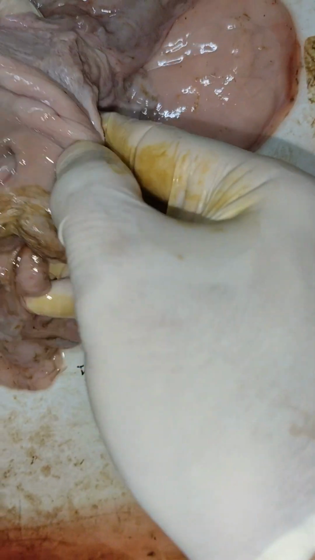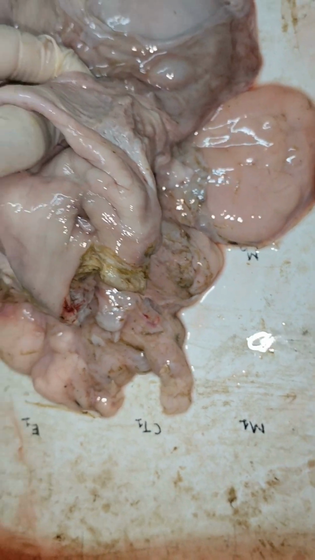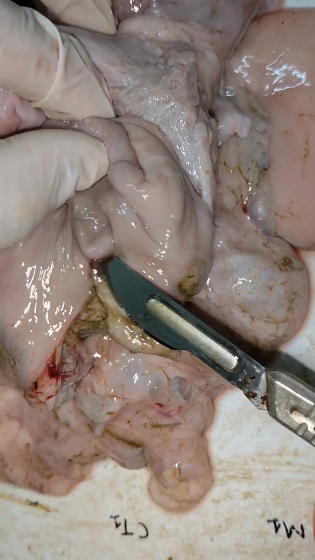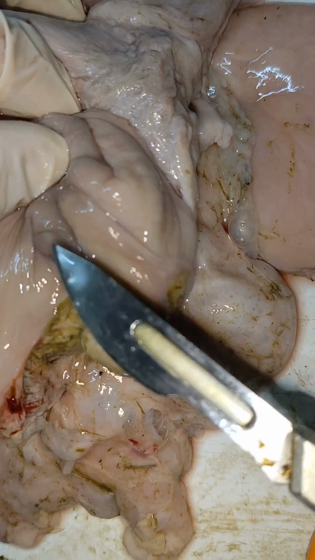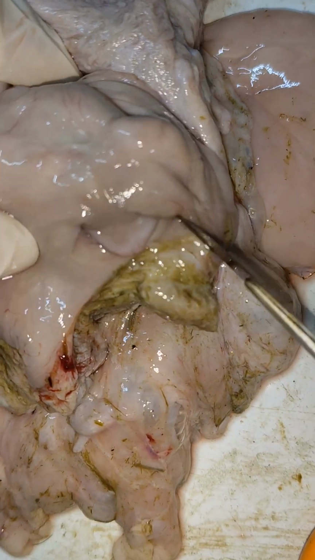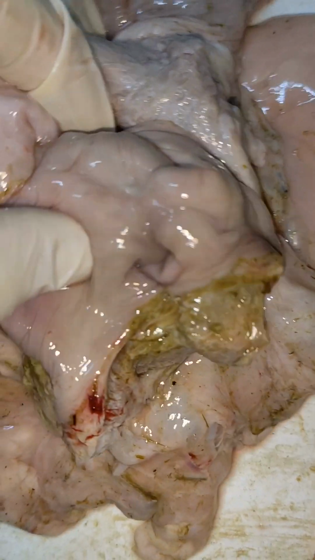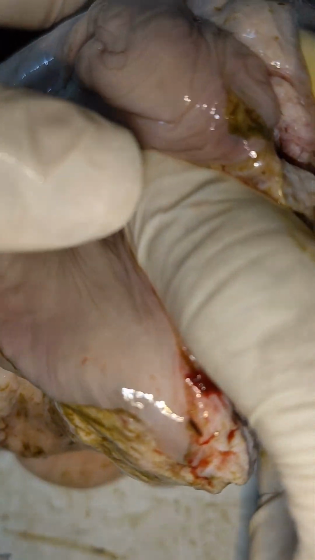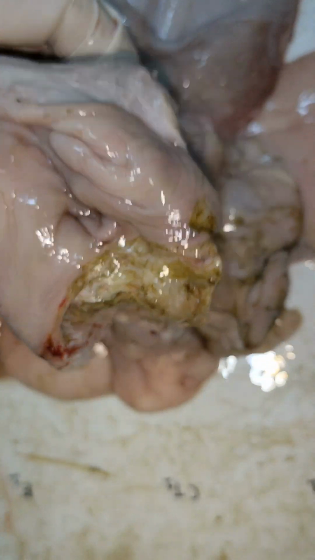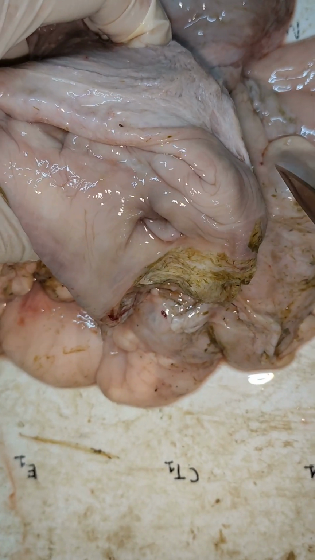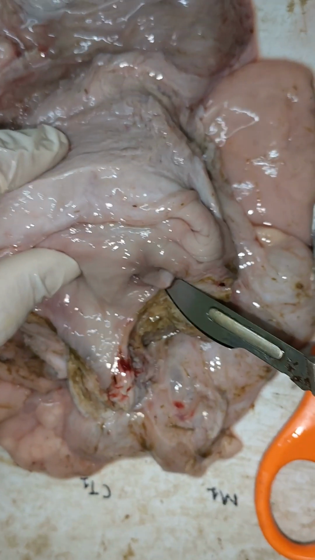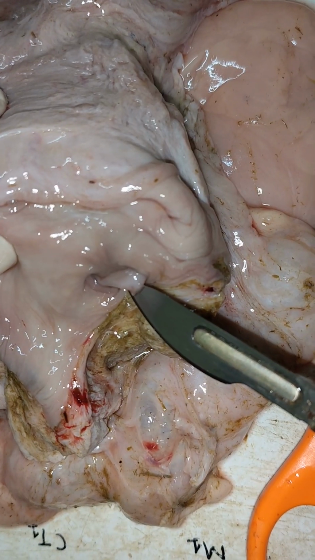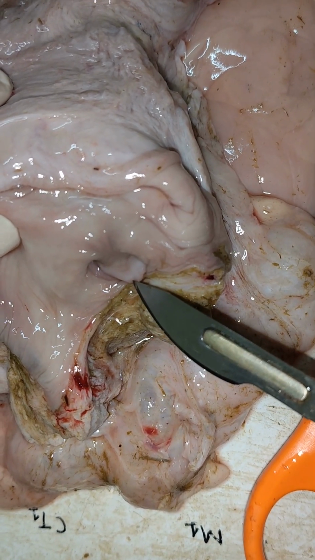Now you can see one structure. This is the female urethra. If I set aside this fold, this is the female urethra. This projected part which we can see is the female urethra, and you can see the external urethral orifice.